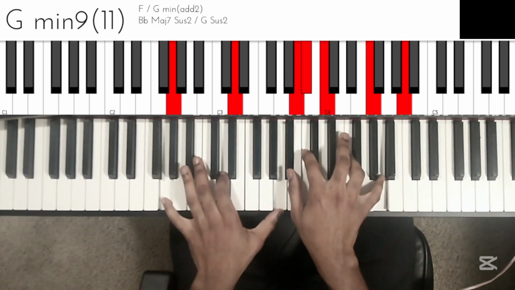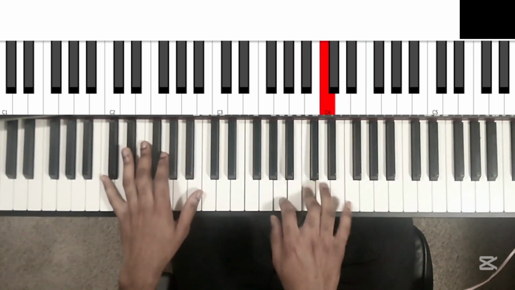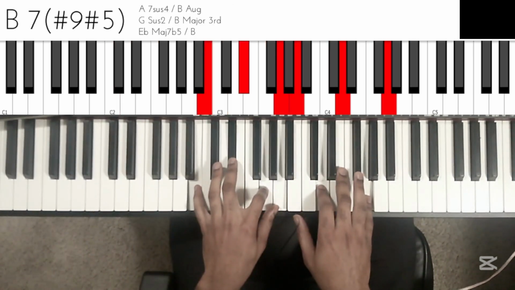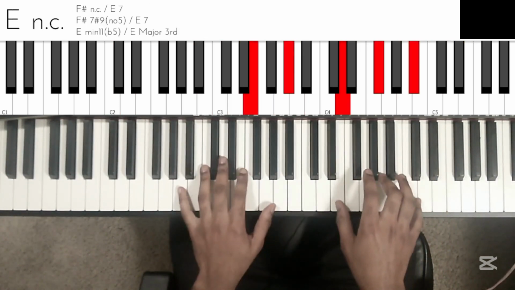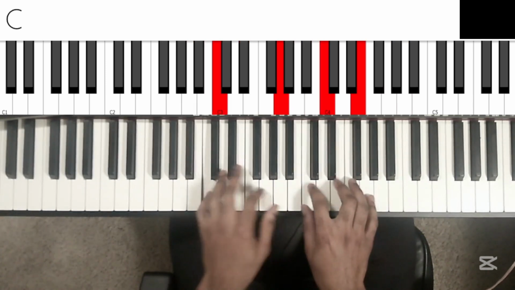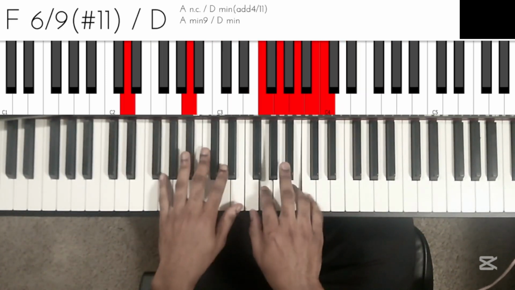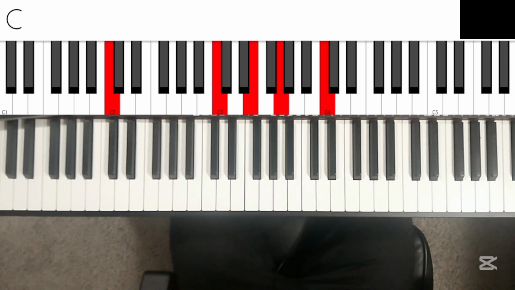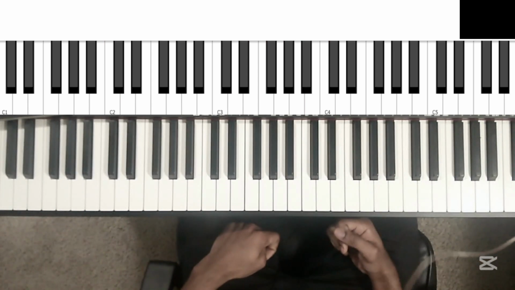You are God alone. So I'll try that again, going to the 6. So you are God alone, from the first time began. So that is one scale you can use over the dominant chords.